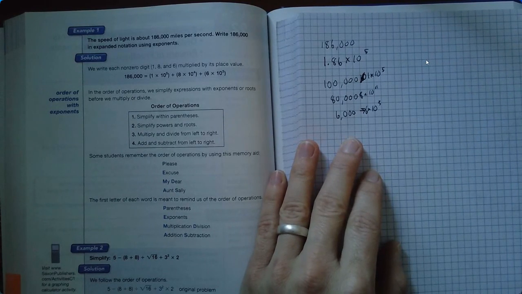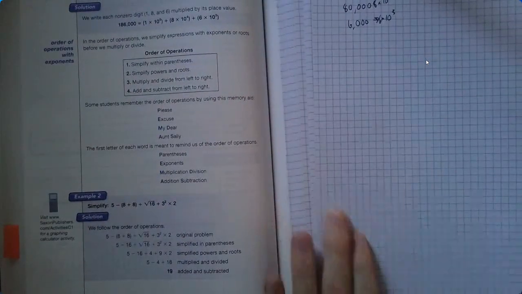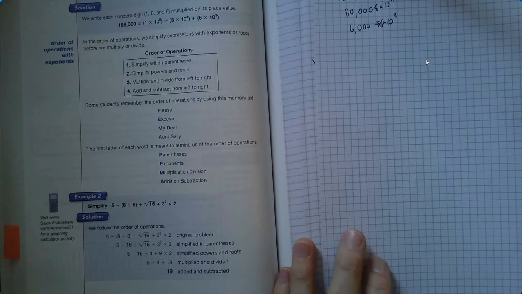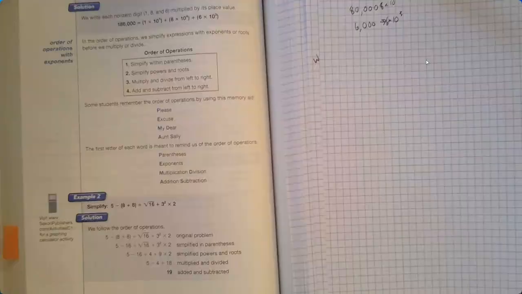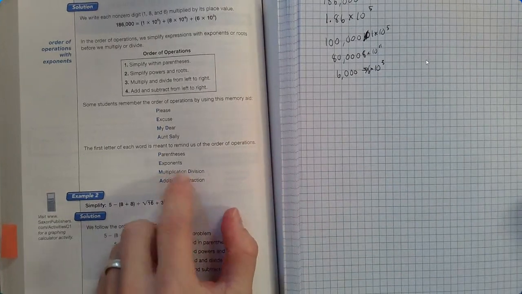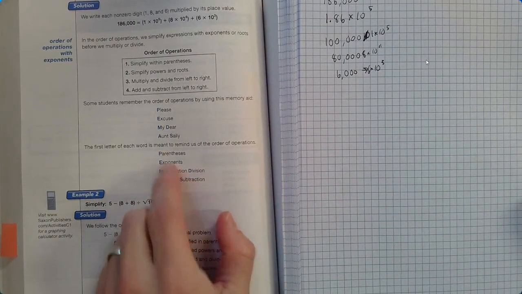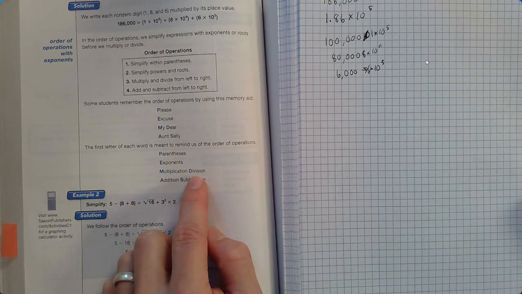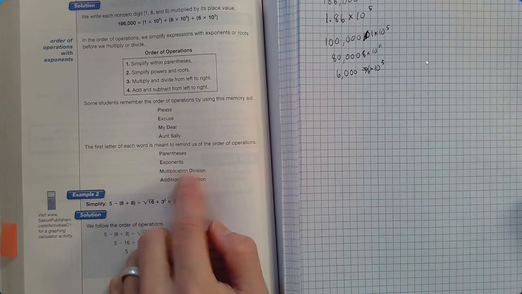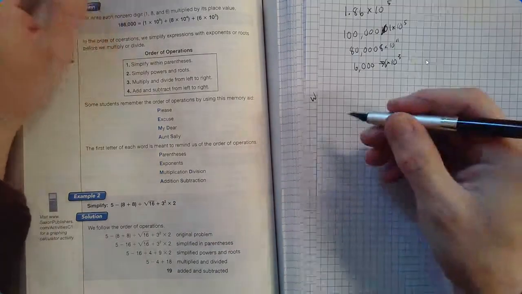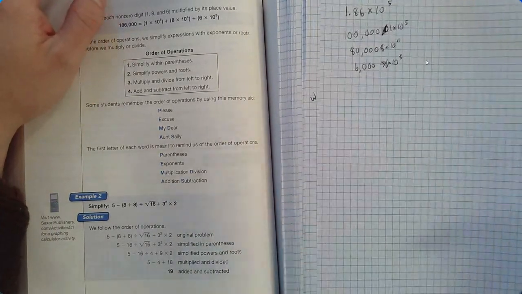Okay. Now they're jumping from that to order of operations for some reason. Please excuse my dear Aunt Sally, or PEMDAS, which is how I remember it. The one thing to know is that just because it says PEMDAS, multiplication, division, multiplication does not happen before division. Division and multiplication are on the same line. They happen at the same time. So it's left to right. Okay? So, yeah.